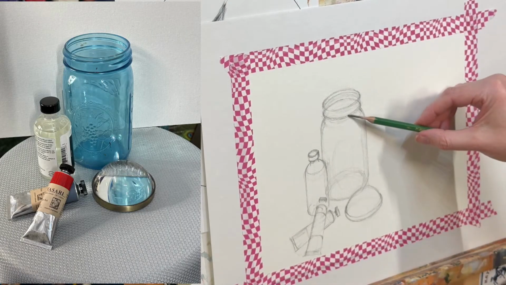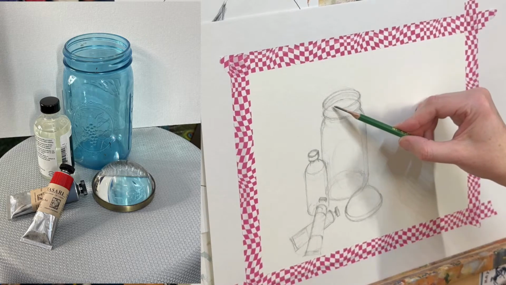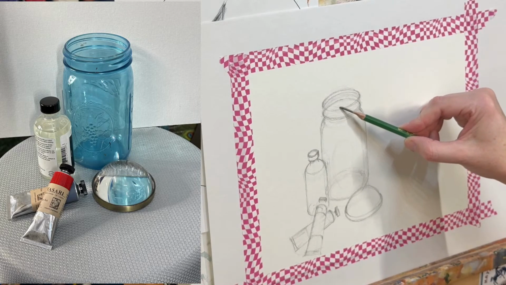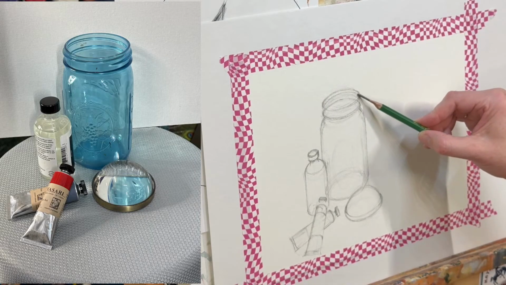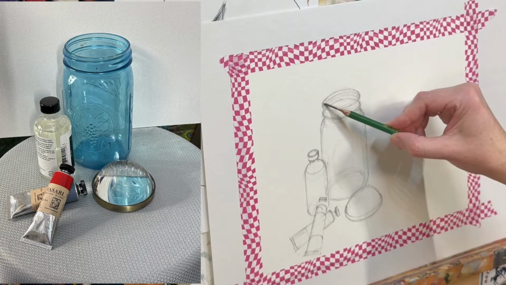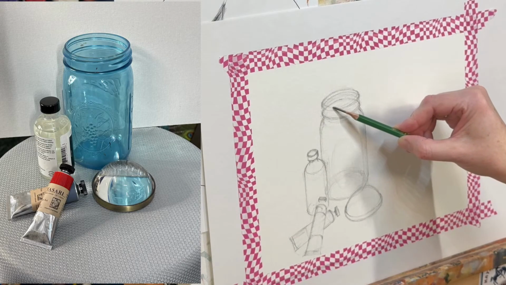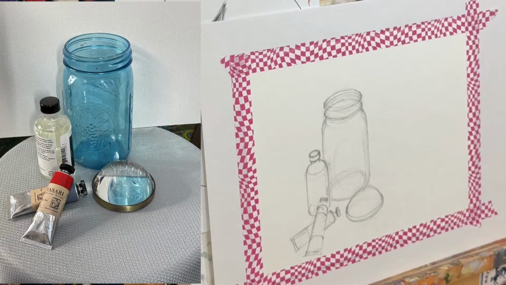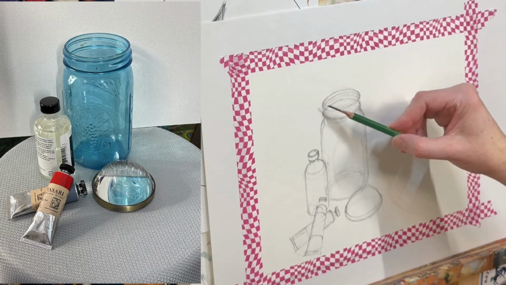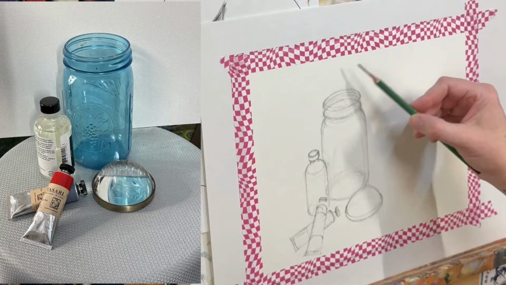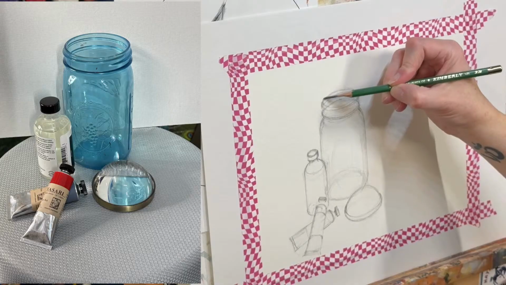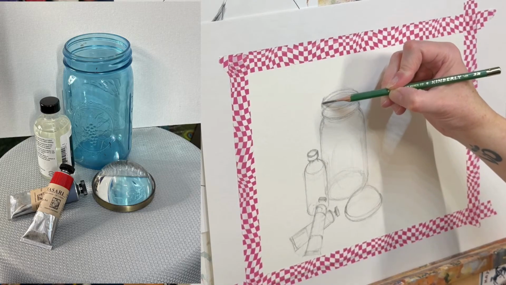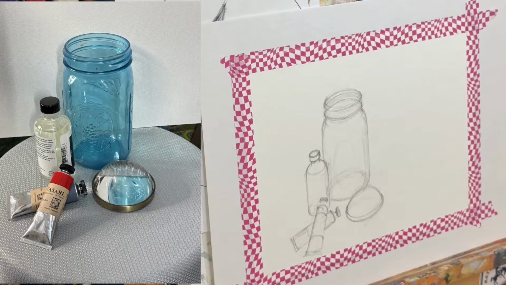So we have this first ring, we have the second ring, and then we kind of have our lip up here. And it's inside a little bit more.